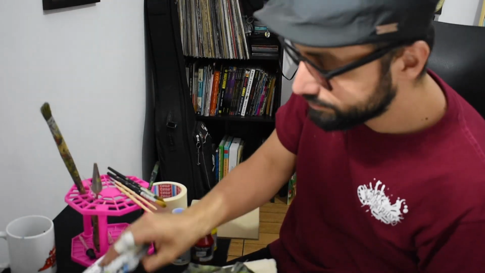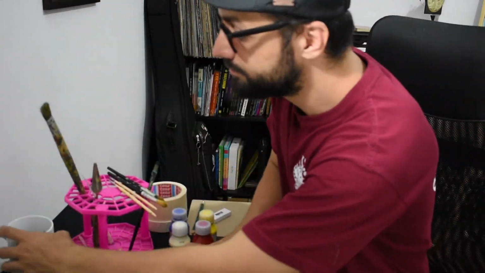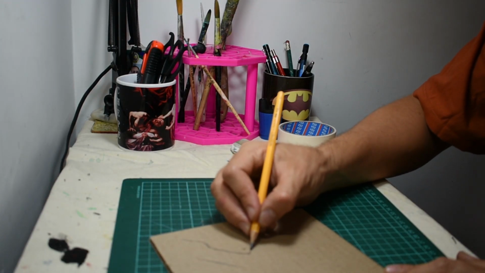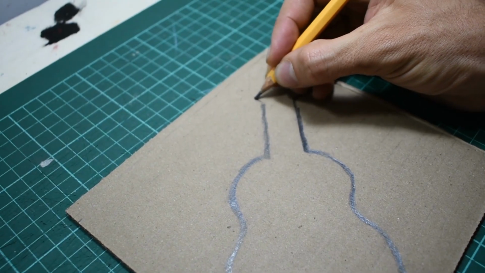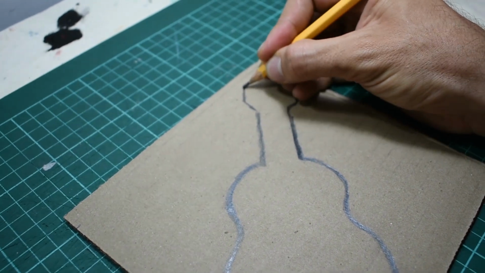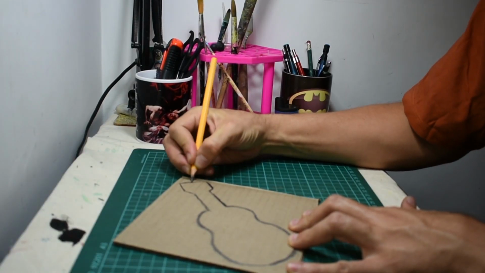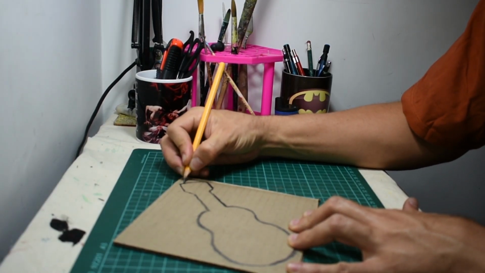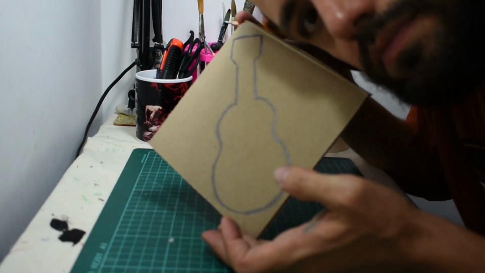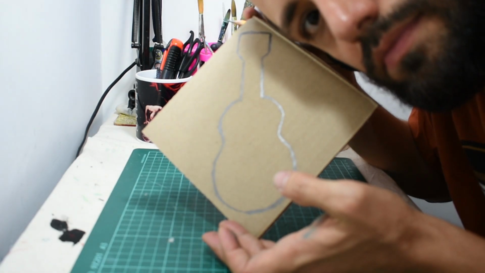A cloth or a rag, I prefer my old rag, and a jar of water to wash your brushes. Step 1. Okay, let's begin. First, you need to draw the silhouette of the object that you select from the local folklore on the carton board. I select a guitar. Try to be specific and don't spend too much time on the details. We are going to draw the details later.